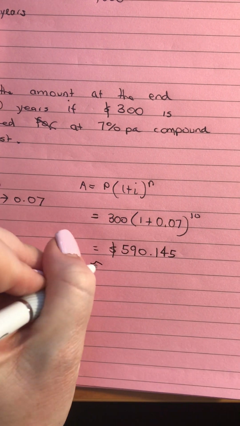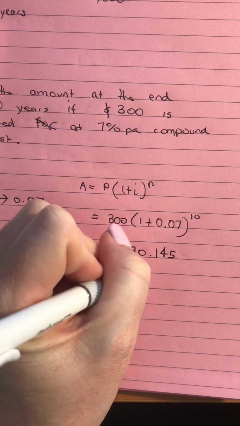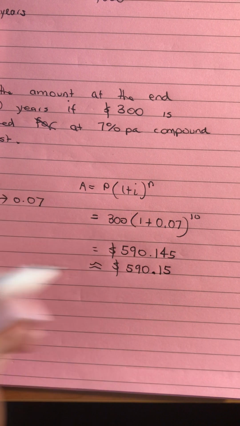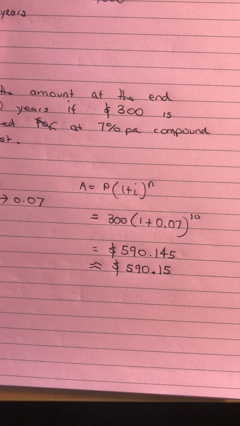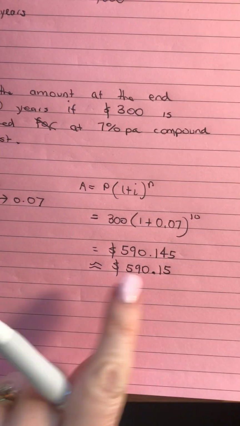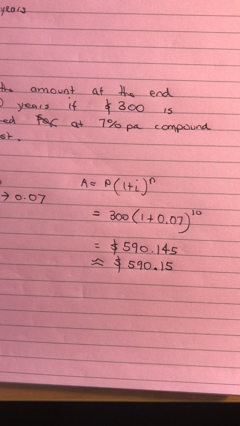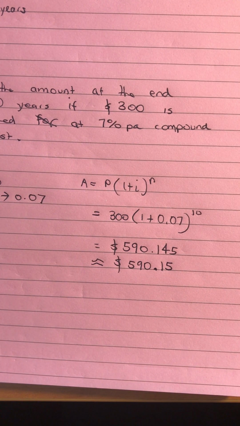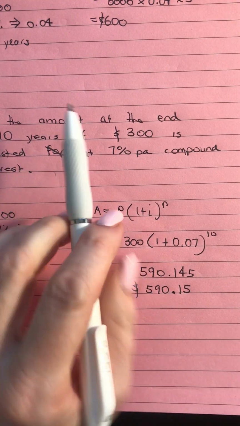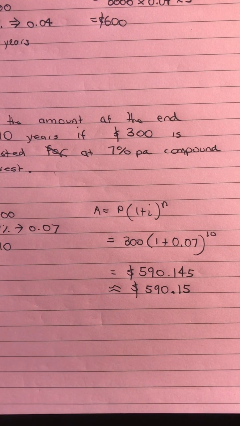So I'm going to round that to 590.15. Now, if we were asked for the interest, obviously we would take away what we put in from that. So we would have $290.15 is our interest for that scenario. This question only wanted the amount at the end, so that's why I just worked that out.